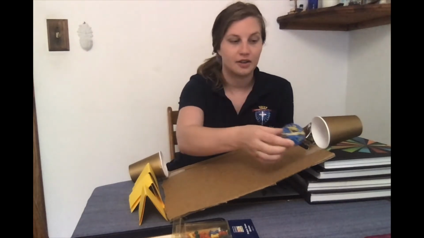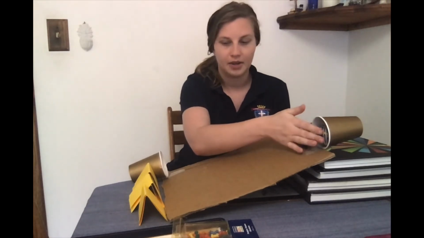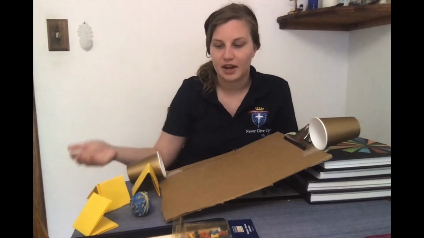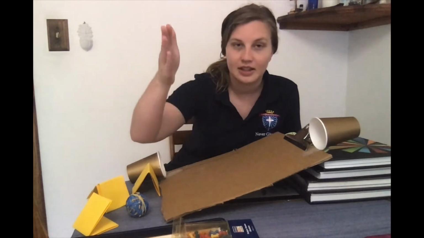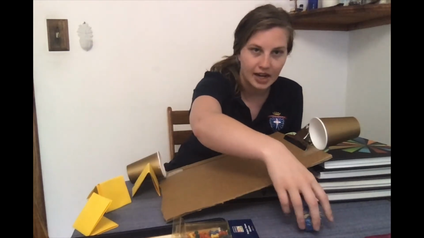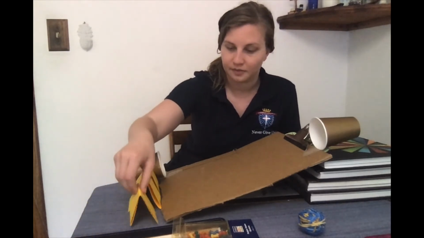So, rock slide number 1. It's going to start out in this cup. I'm going to let it go. And look what happened. It knocked down my houses. This is our problem. So, we need to come up with a design that's going to prevent this from happening.